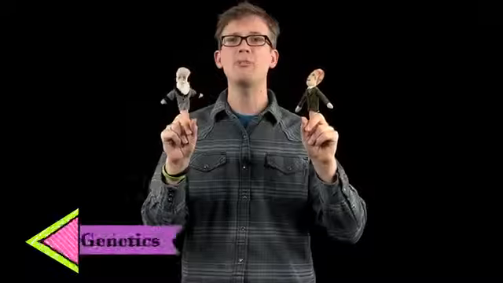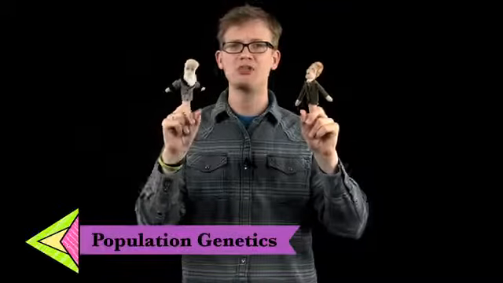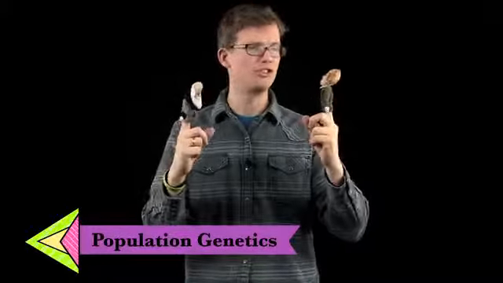Both Mendel and Darwin died not knowing how their ideas fit together. So today, we're going to introduce them and their ideas to one another through the science of population genetics, which demonstrates how genetics and evolution influence each other. And I have good news! It involves a lot of math.